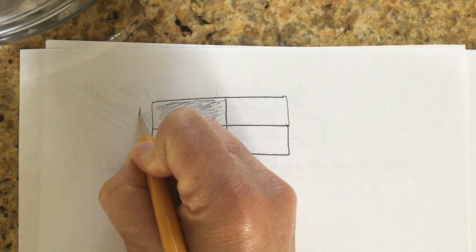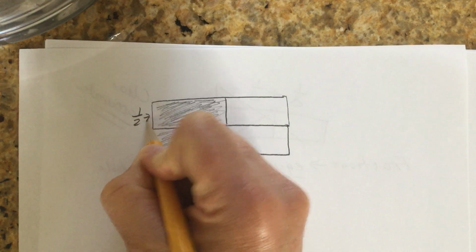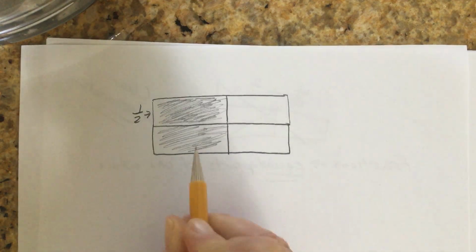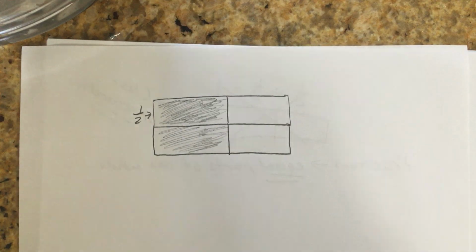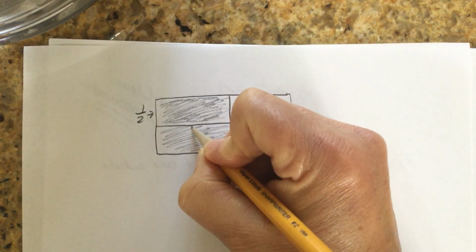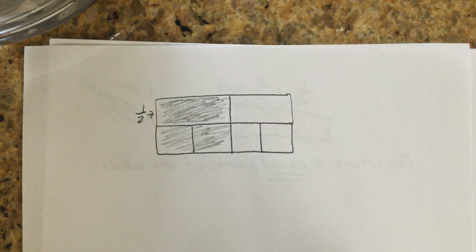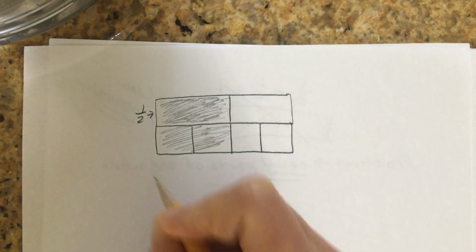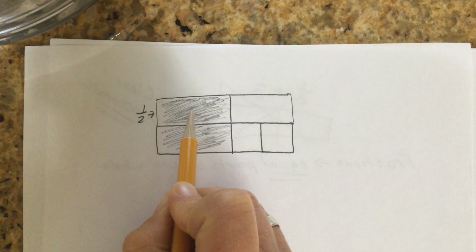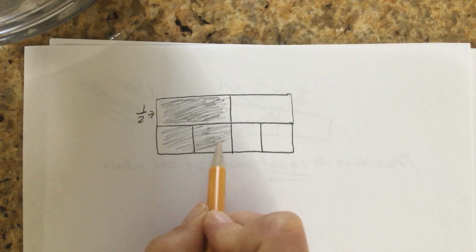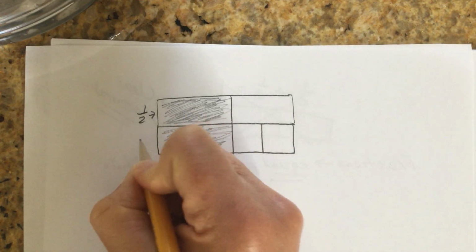Okay, let me label this over here. This is showing 1/2 right there. So now I want to show fourths though, and this is showing halves. I'm going to take each half and I'm going to split it in half, just like that. So now you can see that 1/2 is equal to 2/4.